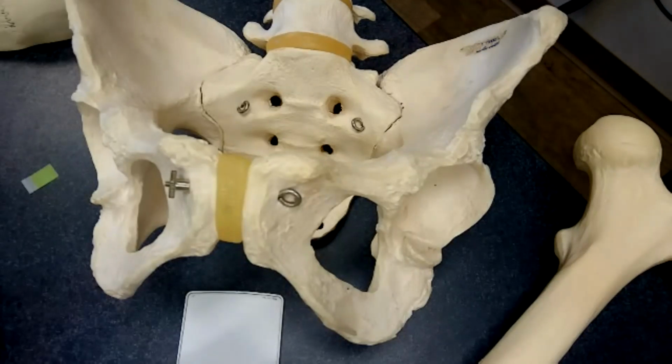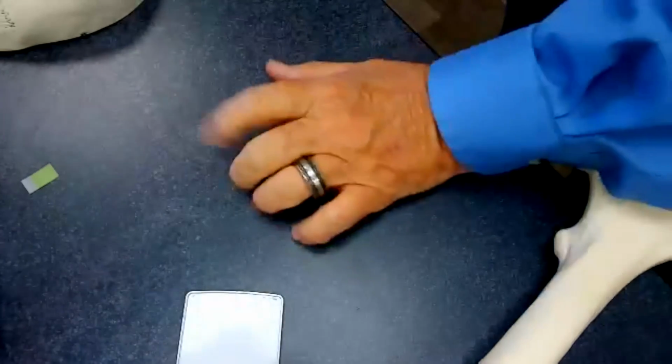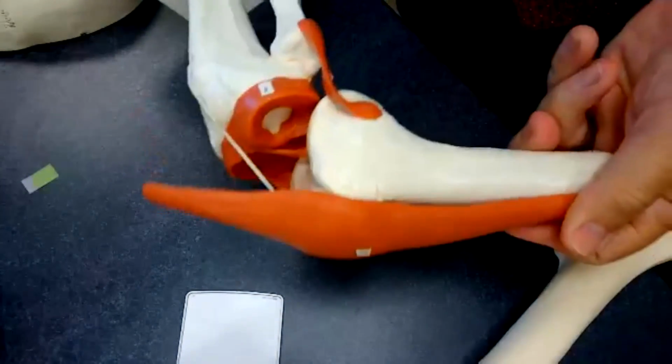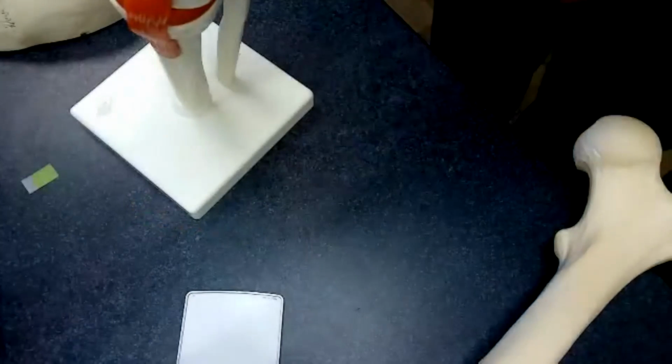They're slightly movable. They have a little bit of give to them, but the fully movable are the ones like in our fingers, when our fingers move around, or when we have our knee. This is freely movable. We don't have strings attached, but it is a freely movable joint also.